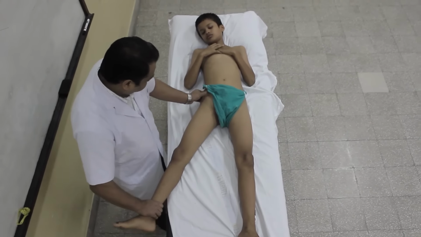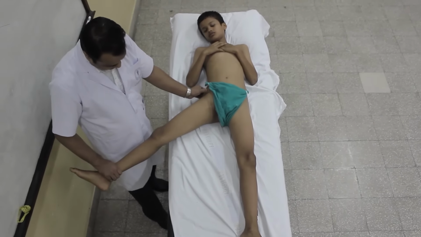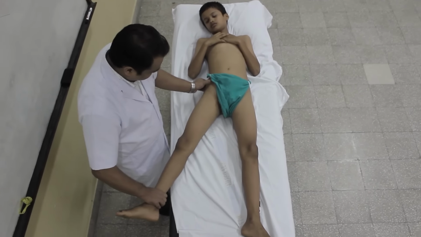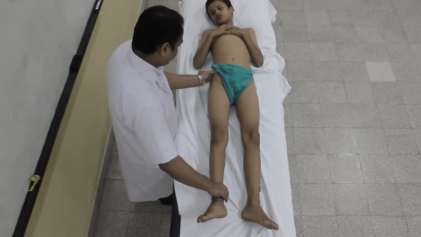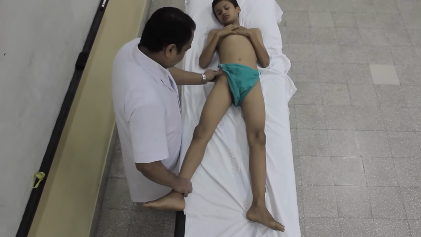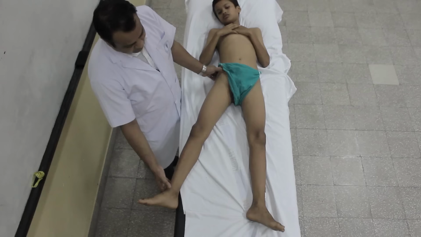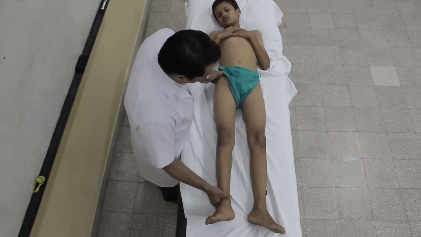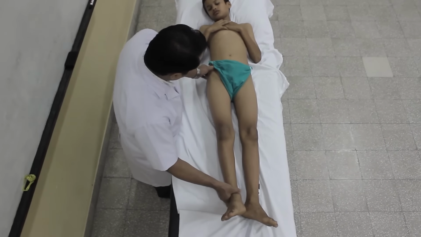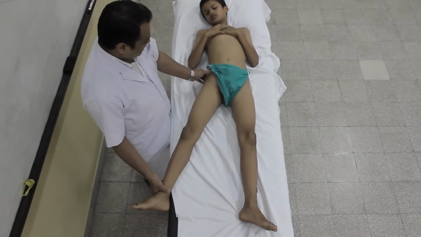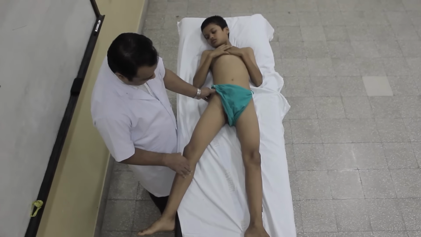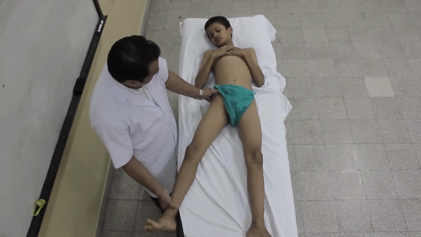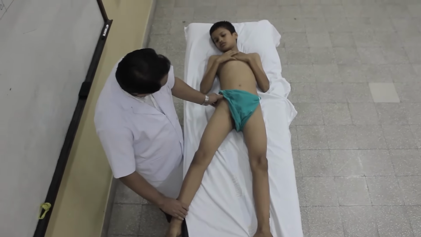And you can do further abduction here, let's say up to 50 degrees. But from this point, if you try to adduct further, the pelvis or ASI starts moving. That's why from this point of 10 degrees abduction, you cannot adduct or bring it to normal without moving the pelvis. That is the fixed abduction deformity of, let's say, 10 degrees, whatever.